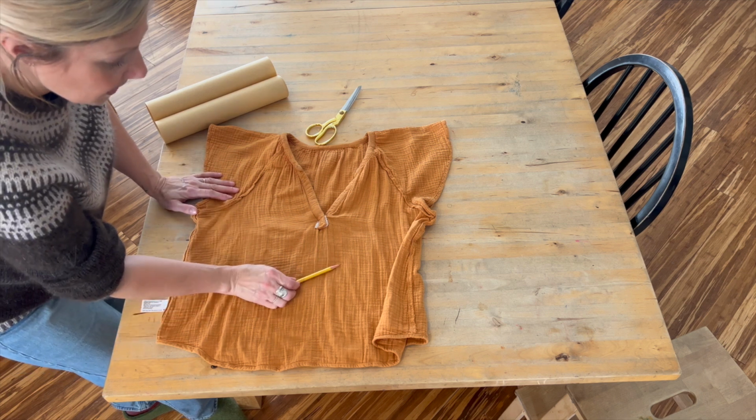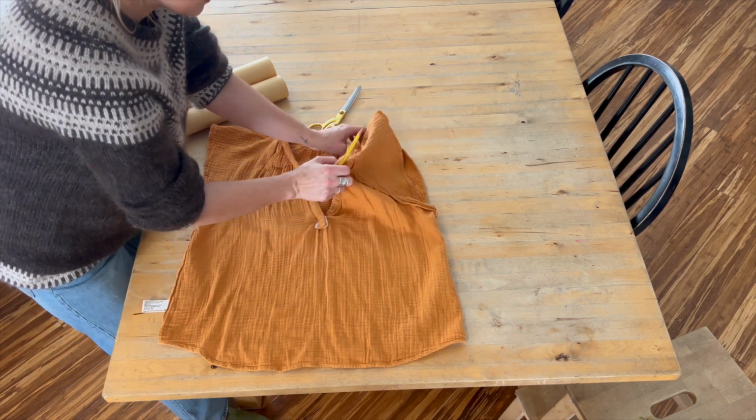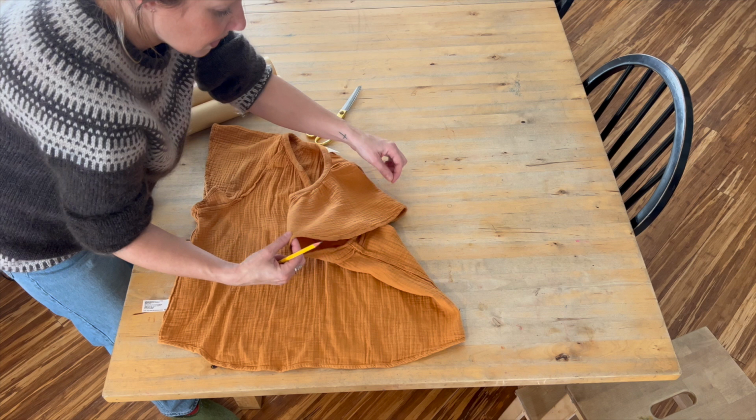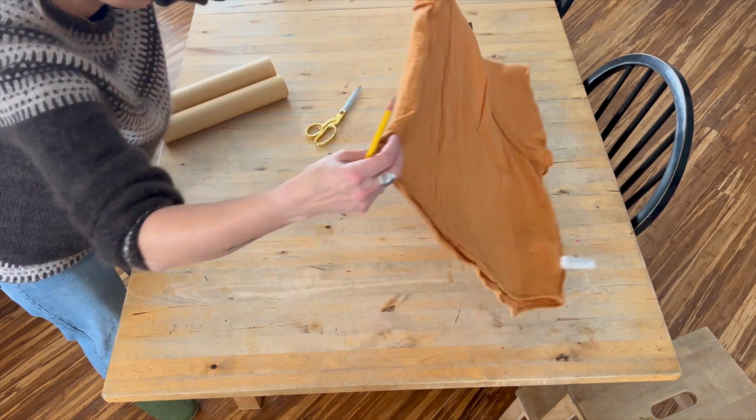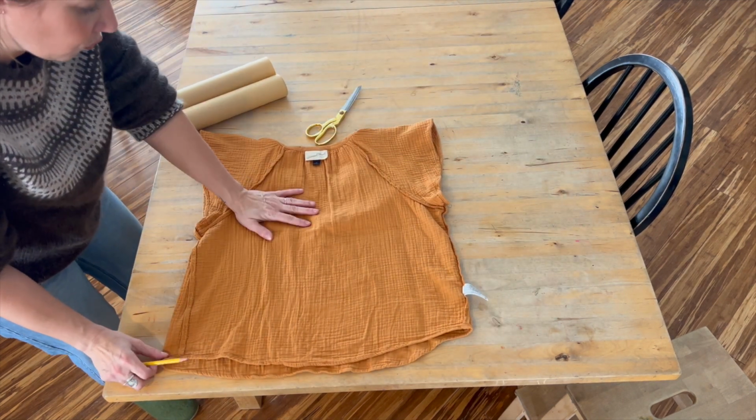So this is one piece. This sleeve is one piece. And then the back is one whole piece.